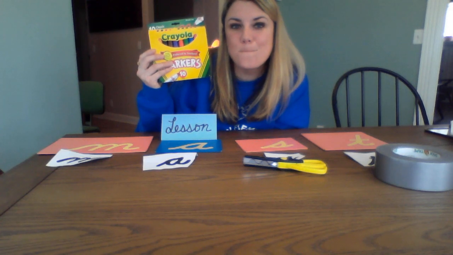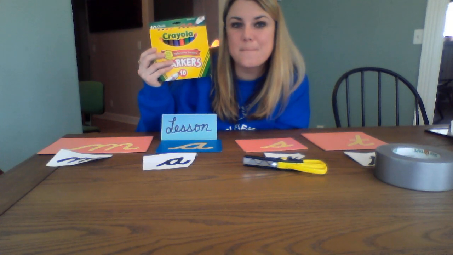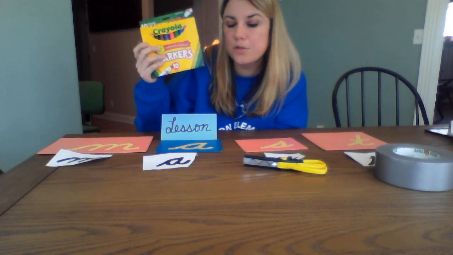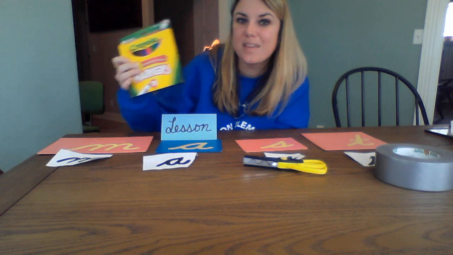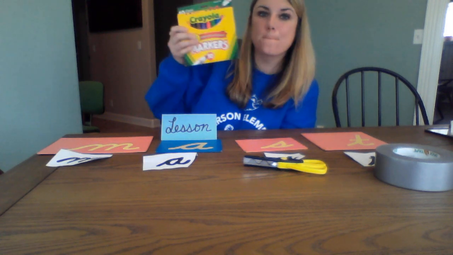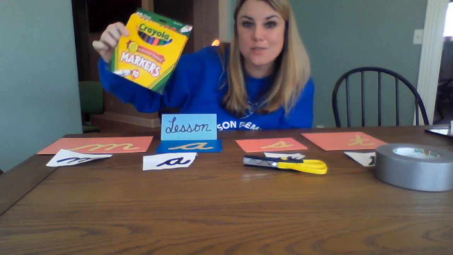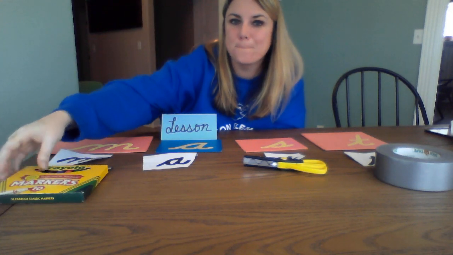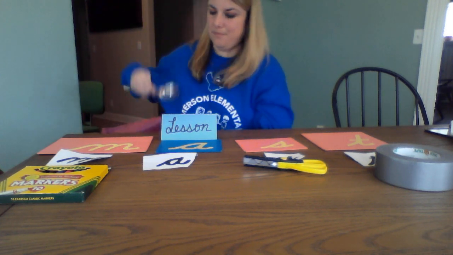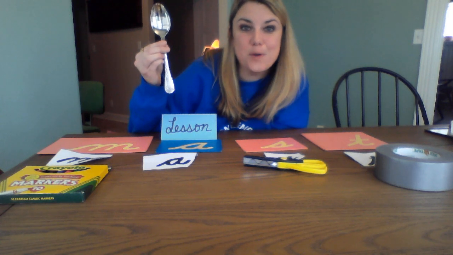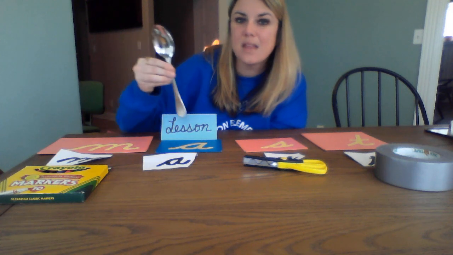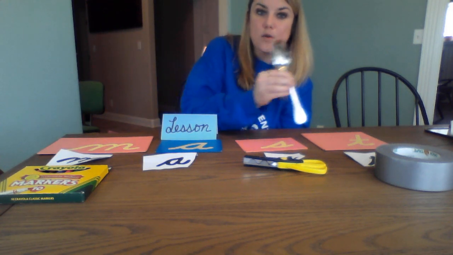Markers. Does the word markers start with ah, s, or t? Markers starts with the sound m. Spoon. Does spoon start with ah, s, or t?